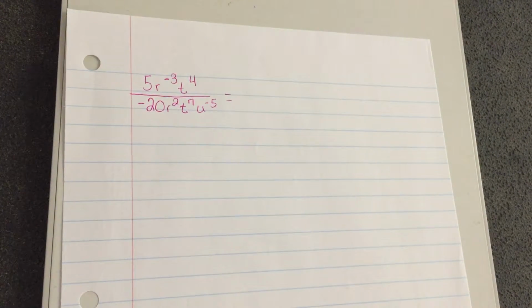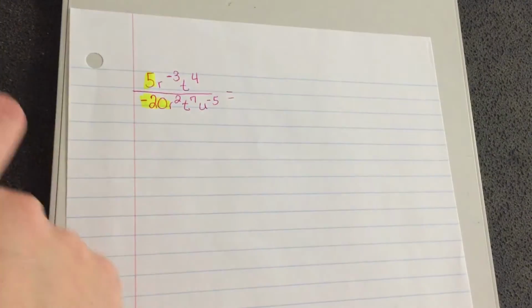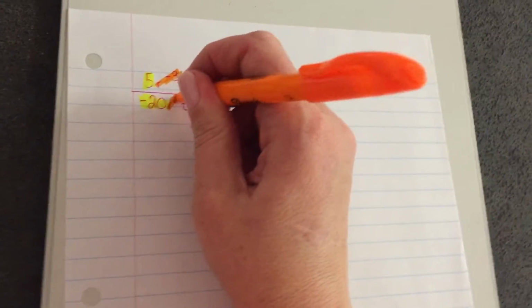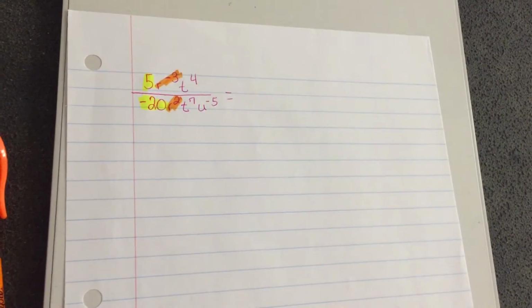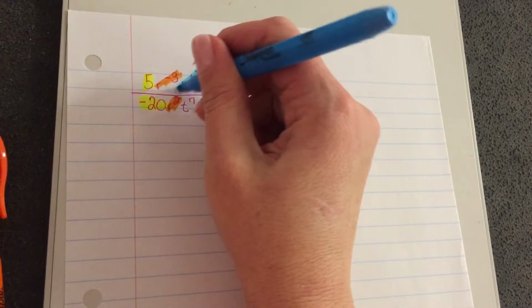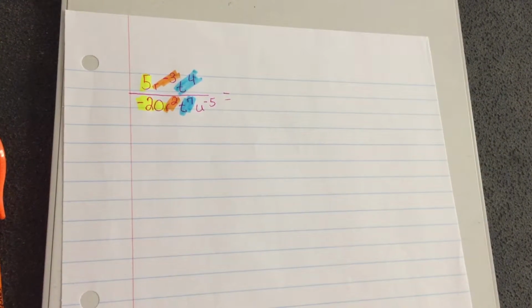All right, it's okay. We just have to keep matching bases together. Well, I have a coefficient and a coefficient. I have a base of r and a base of r. I have a base of t and a base of t. So you have to make sure that you still put those together.